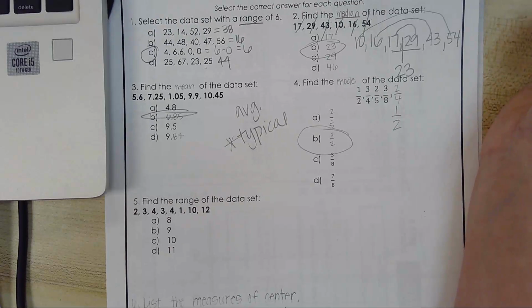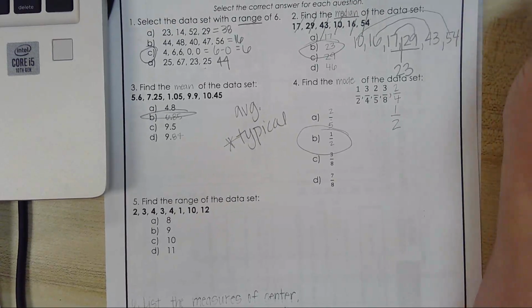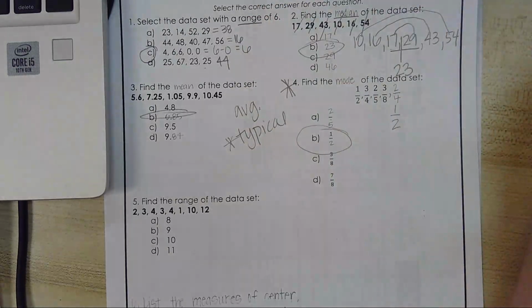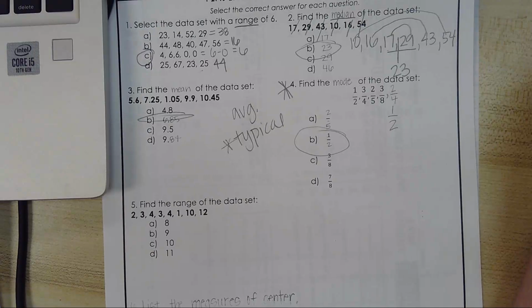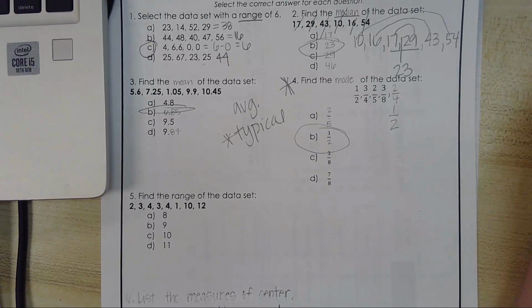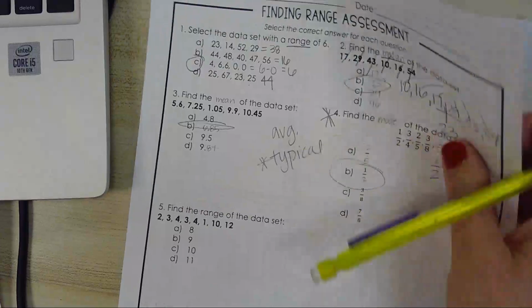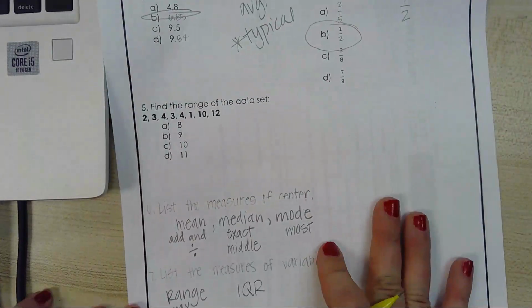B. So I need you to put a star by this problem so you can go back and look and remind yourself that they could set you up to trick you like this. They love to trick you, okay? And we saw that on Mastery Connect with those 5th grade problems on bell work. Okay?